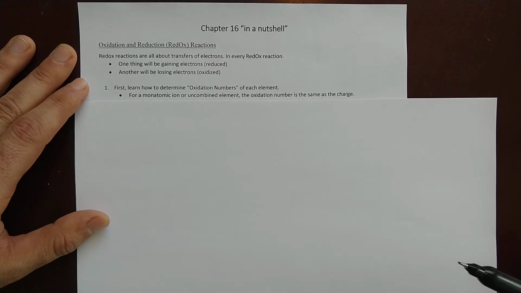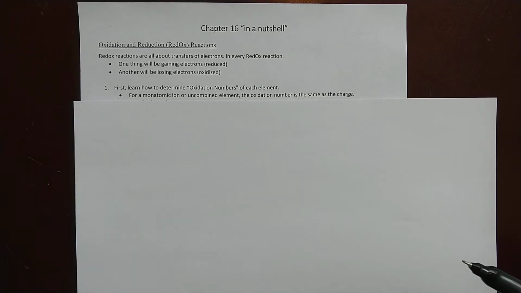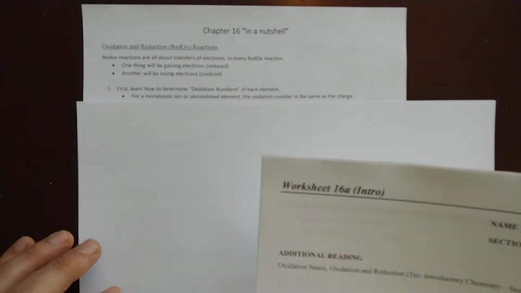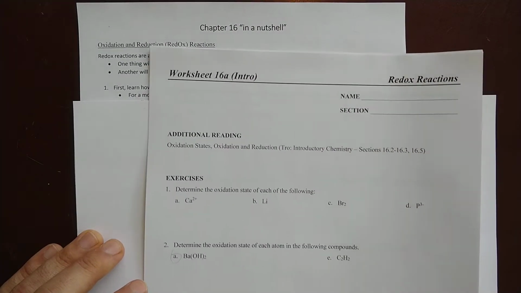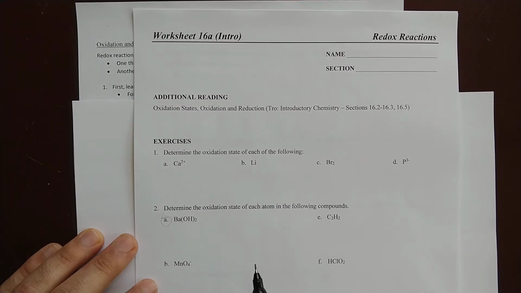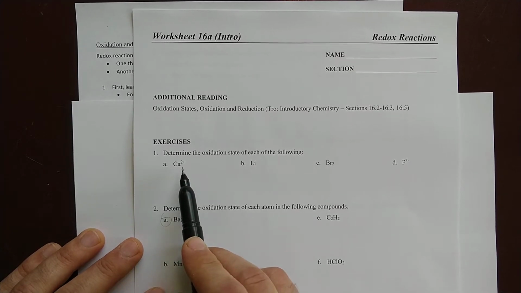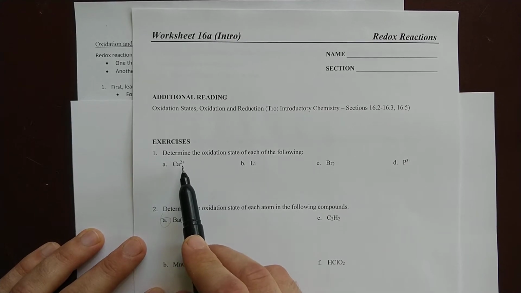That is the oxidation number. The rest of the principles that we'll be learning about are basically about assigning a charge to something that doesn't have a charge. So I want to look at this first exercise on your worksheet. It's not hard to do. If something is by itself, you know its oxidation number because it's literally the same as its charge.